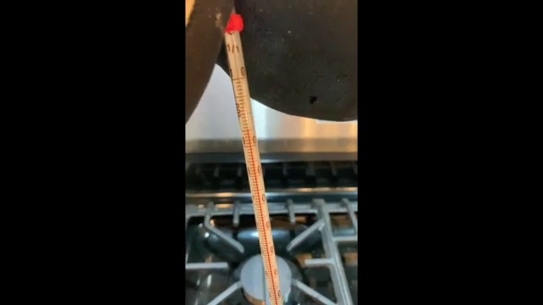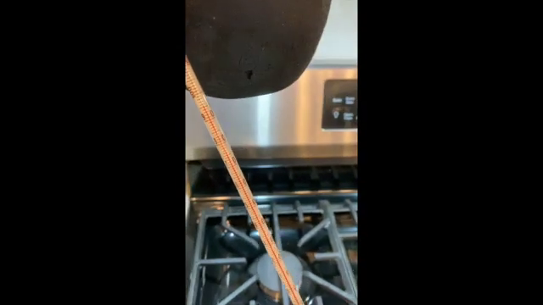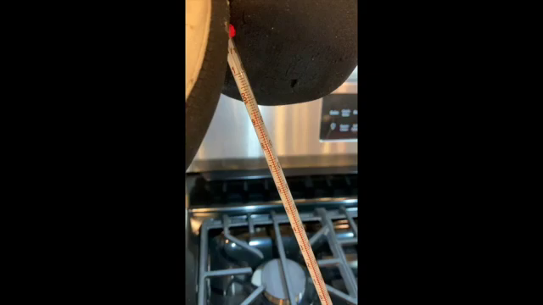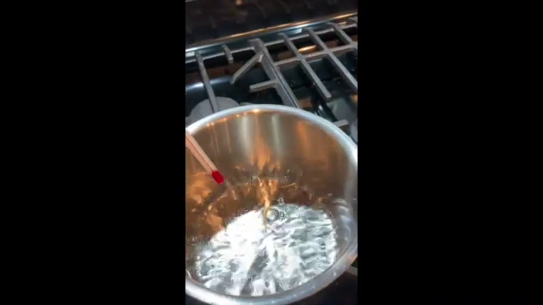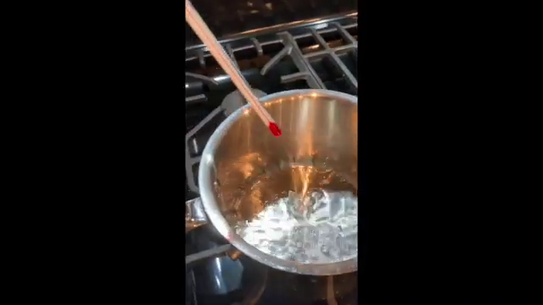So the temperature of water vapor was 100 degrees, and you can watch as soon as I take it out of the water, see that red line start to go down because it's out of the water. See? So the temperature of the water vapor was 100 degrees.